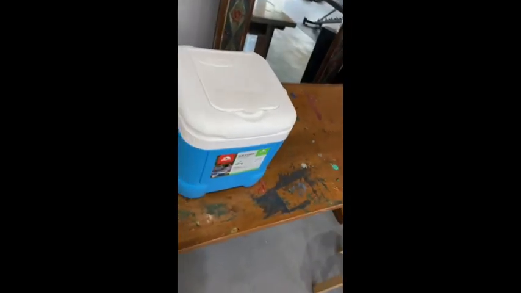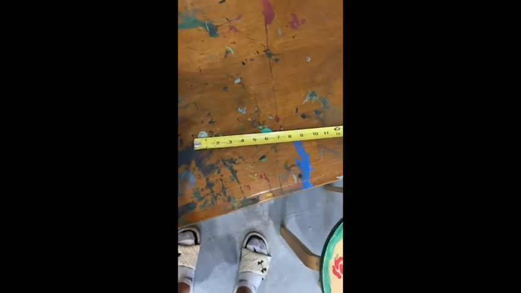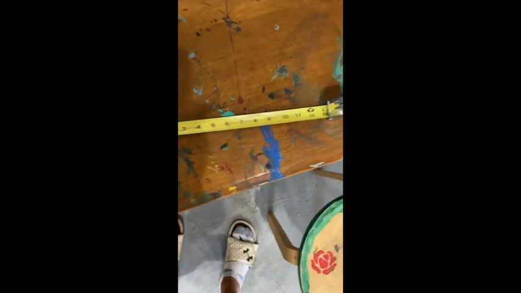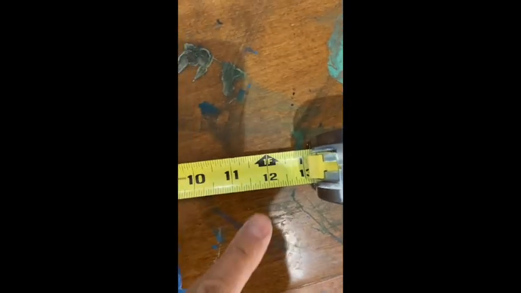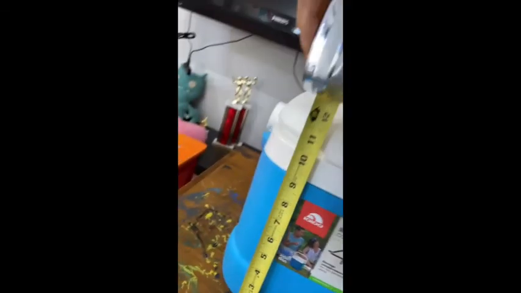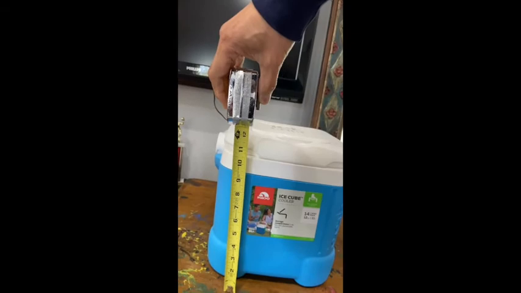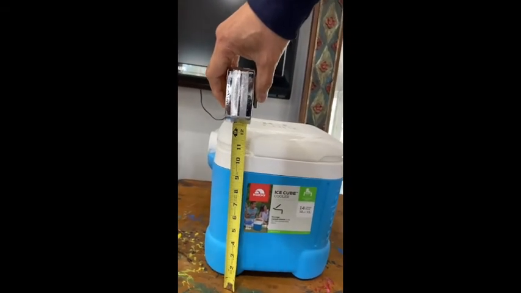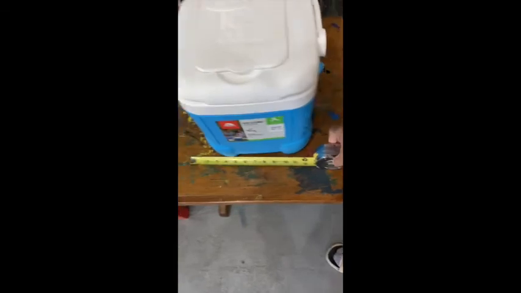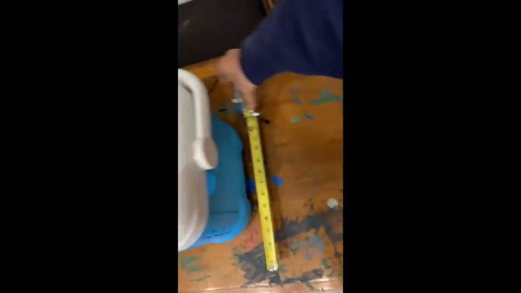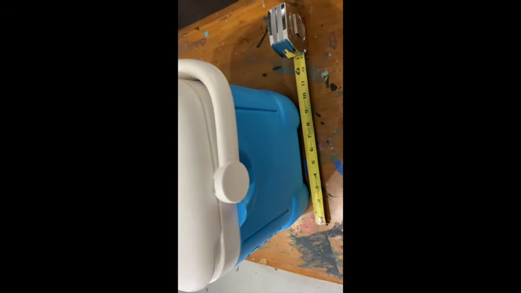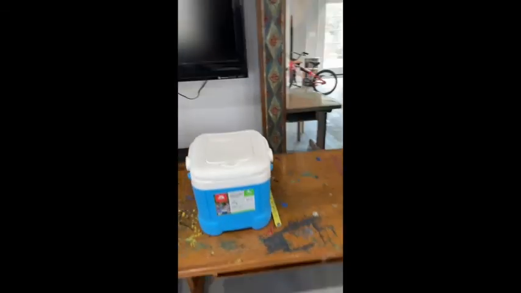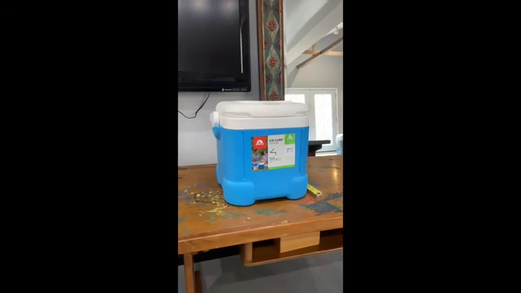Here we have my tape measure. You know that a foot is 12 inches, so I've got 12 inches measured out there. 1 foot, 12 inches. Take a look at this. Boom. It's about 12 inches tall. It's about 12 inches wide. It's about 12 inches deep. This cooler is a cubic foot.